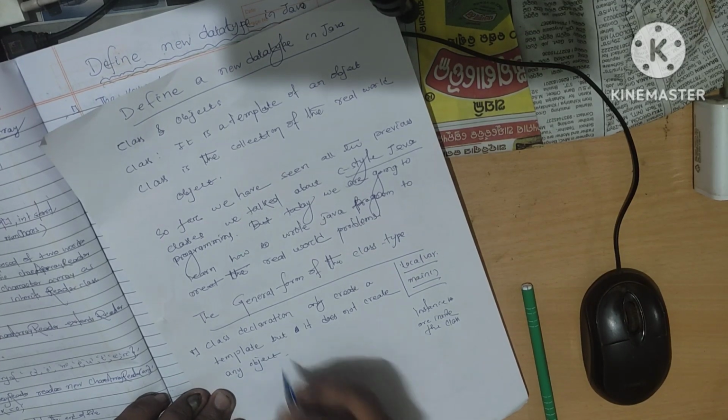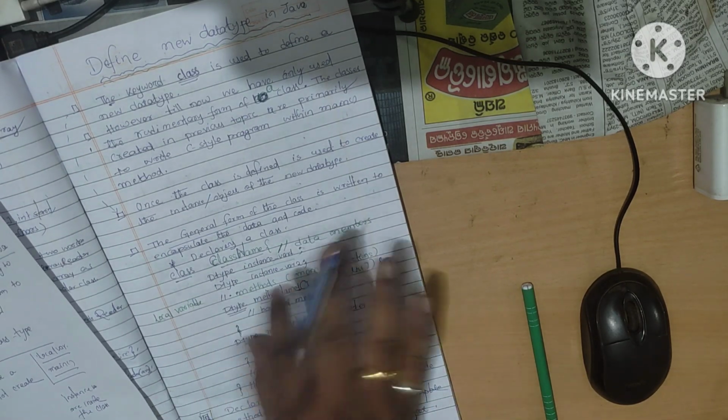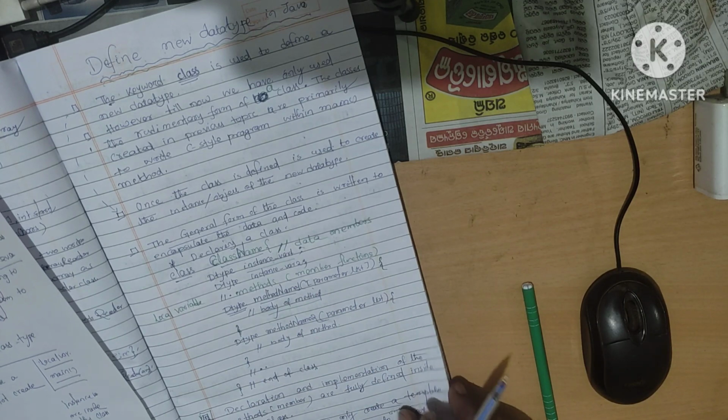This is very important when you are writing a class. It is not creating an object, it is just a template.